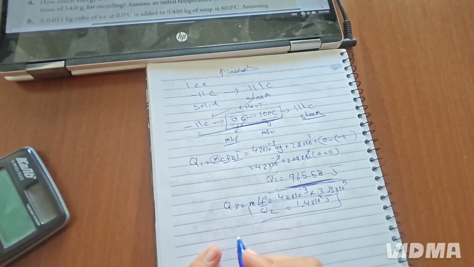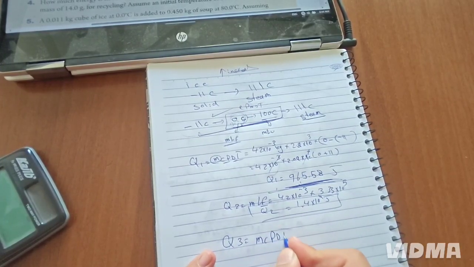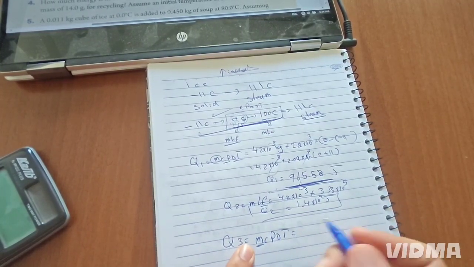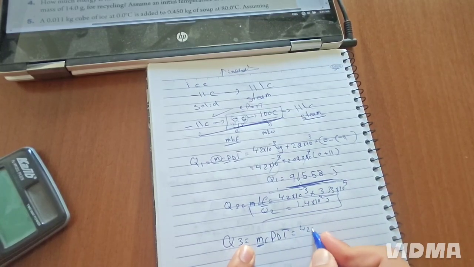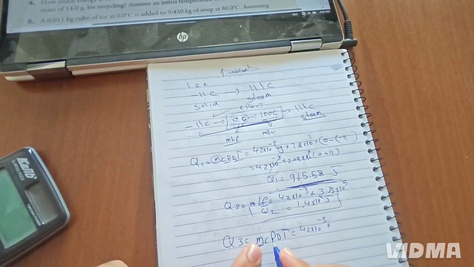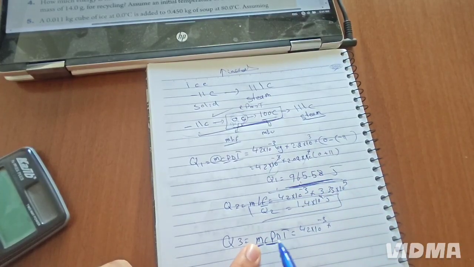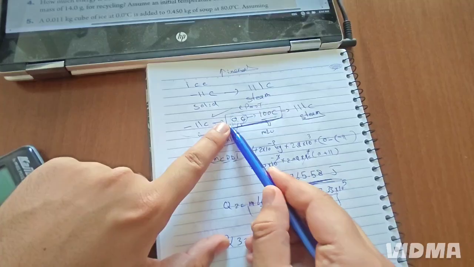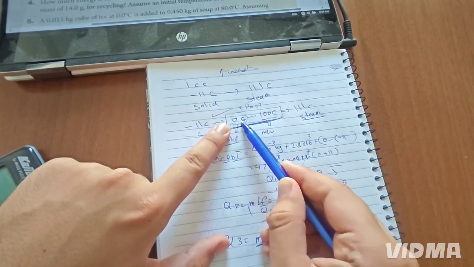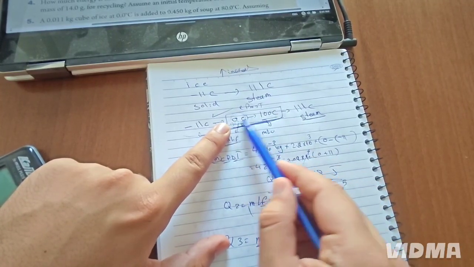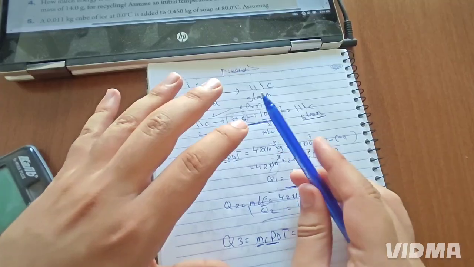So, the third energy, mCΔT. The mass is still the same, 42 times 10 to the power negative 3, times CP. Be careful, most students don't understand which CP to use in this step. Between 0 and 100 Celsius, for example 25, 30 or 45 Celsius, the state of matter is liquid.